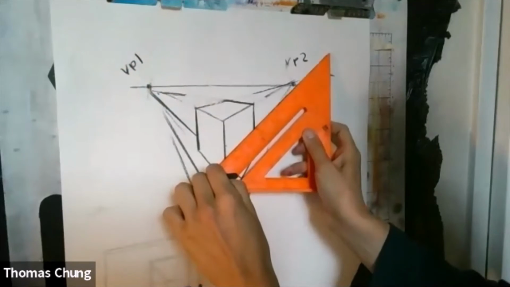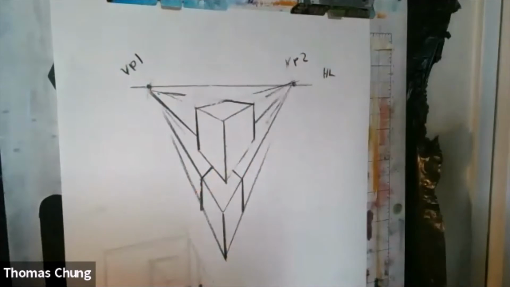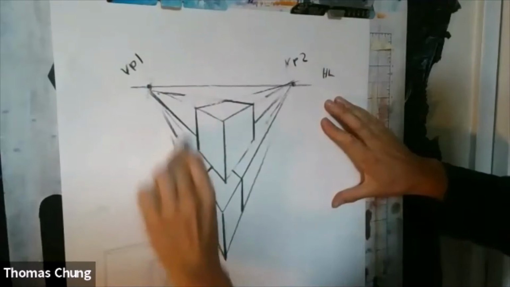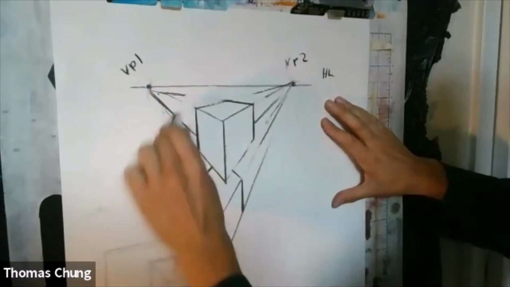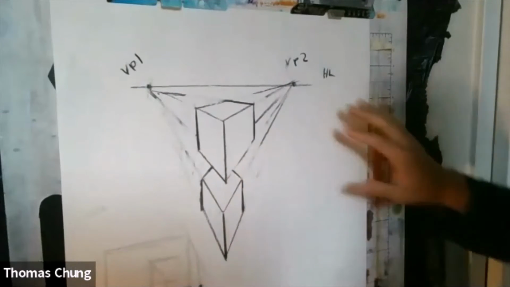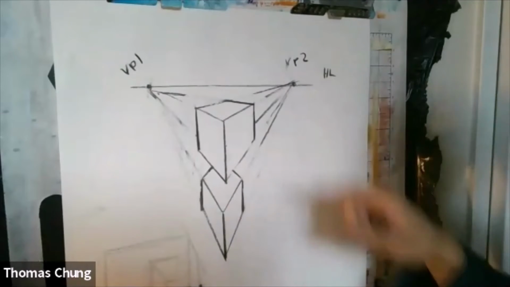And here I'm actually creating the illusion that that first box is above the other one based on the overlap. So this is my second box. And you can see there's a more dramatic view of the top because it's further away from those vanishing points.